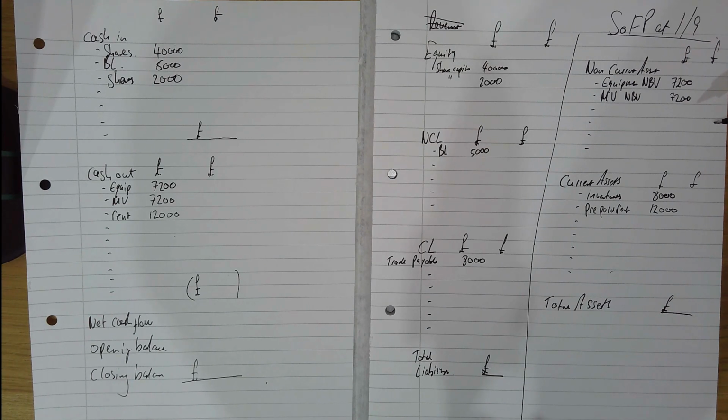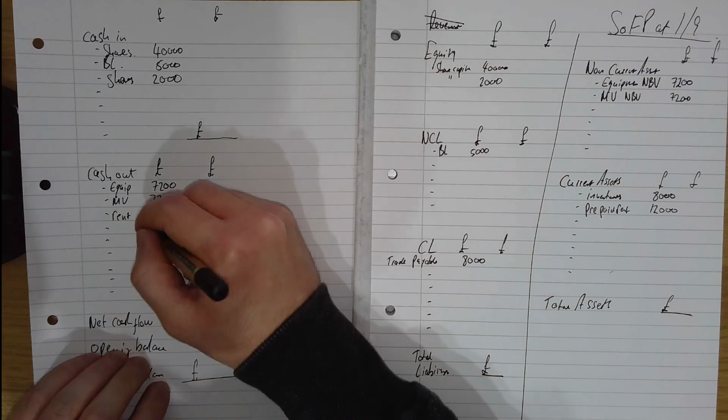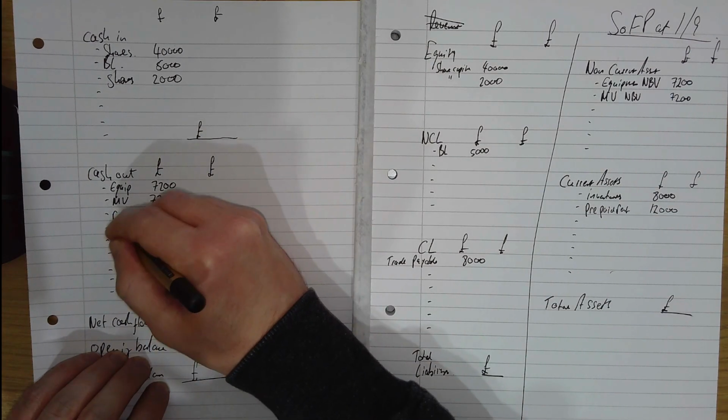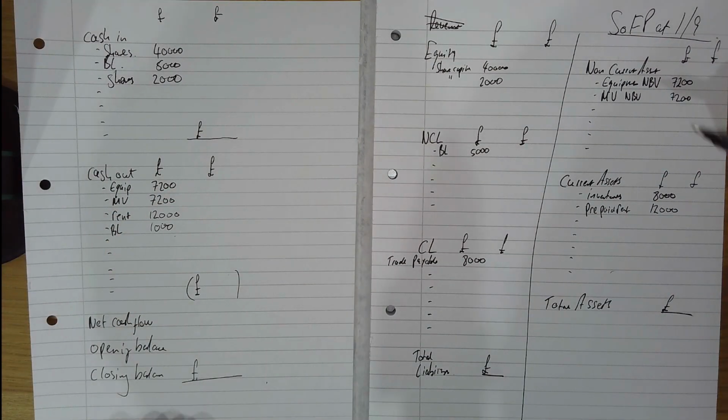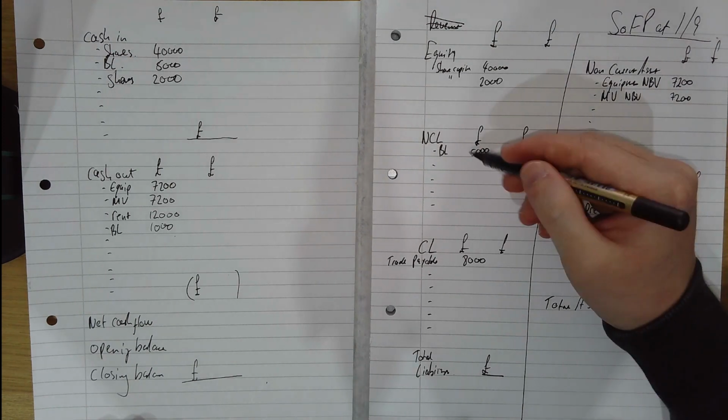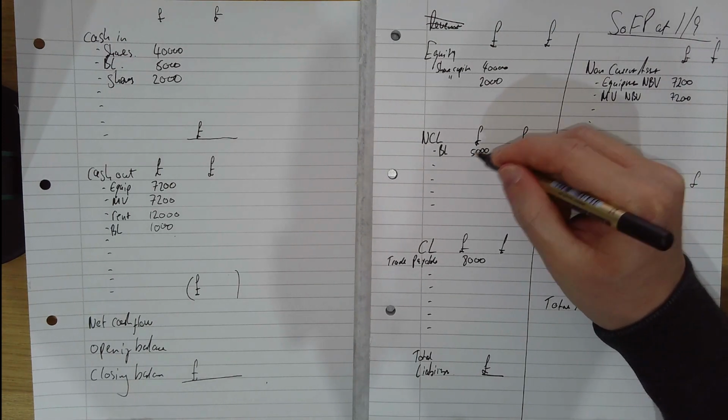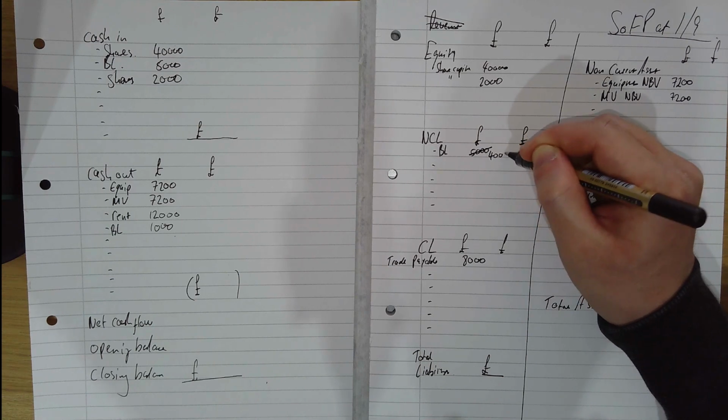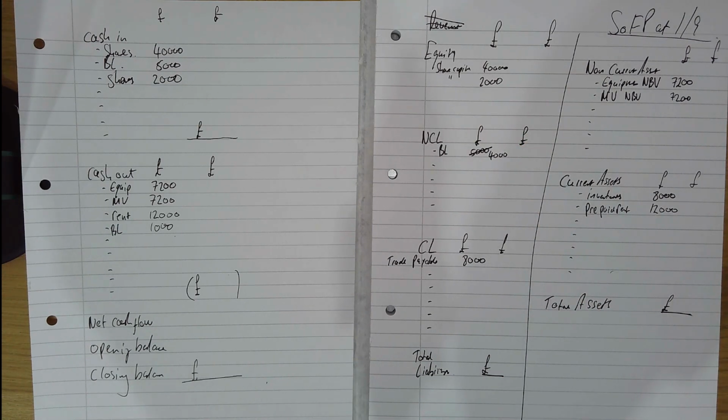The cash was paid into the bank account, and also £1,000 was used to repay part of the bank loan. So £1,000 goes out, bank loan payment, and that reduces the bank loan non-current liability from £5,000 to £4,000, like that. So now let's add things up and see what we get.